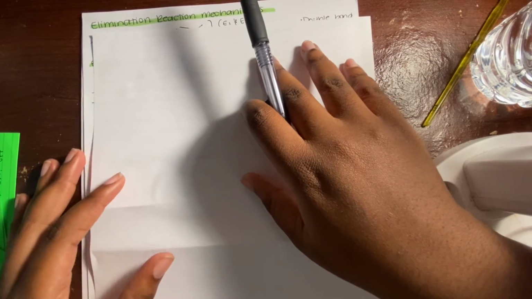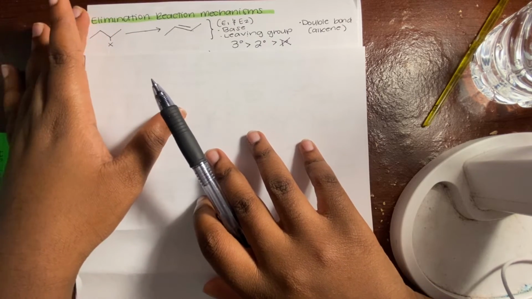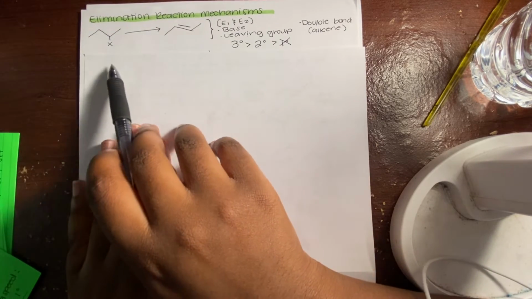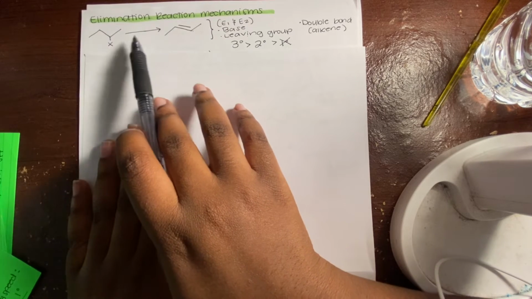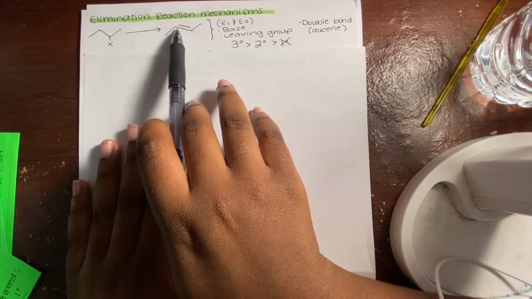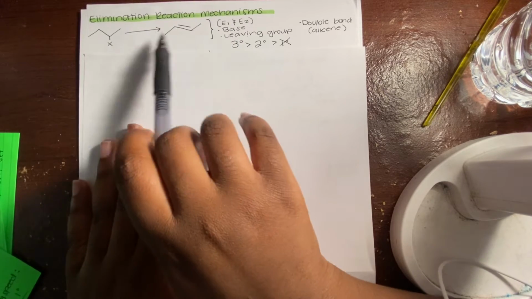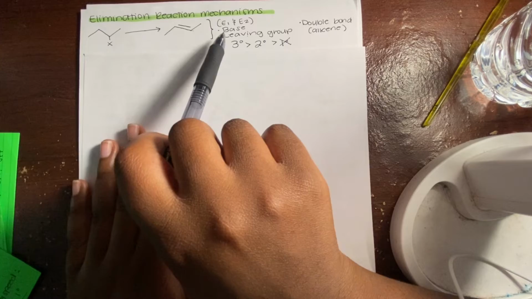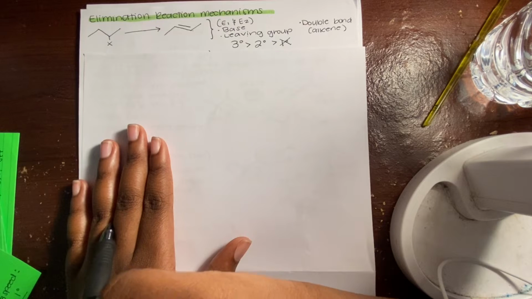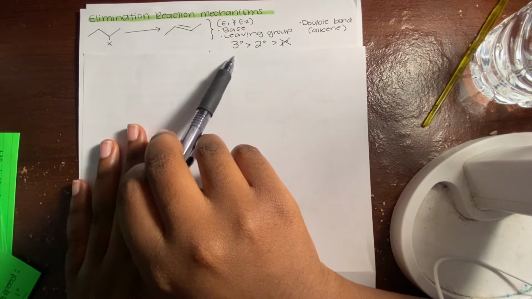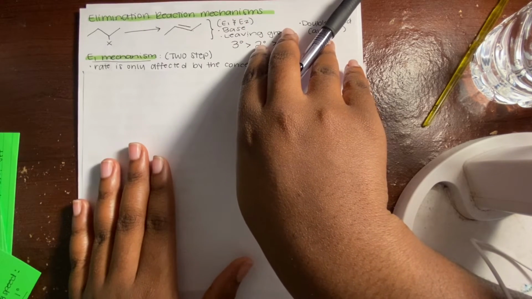So now we're going to cover the elimination reaction. For an elimination reaction, we basically have an alkane and we have an X over here. And at the end of the reaction, this X is going to be eliminated to give us a double bond. So this would become an alkene. So our E1 and E2 reactions, our elimination reactions, have a base, a leaving group, and a double bond, which gives us an alkene. And as a general rule for eliminations, we want tertiary before secondary, and primary doesn't really work well with elimination reactions.